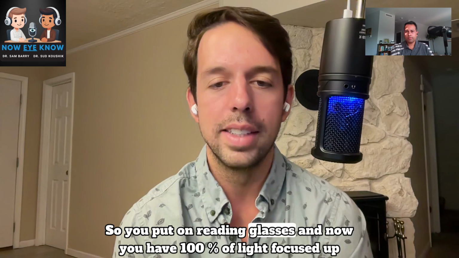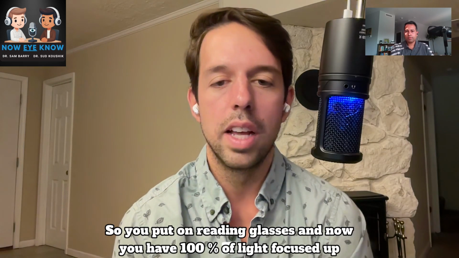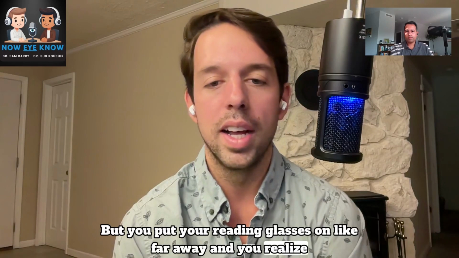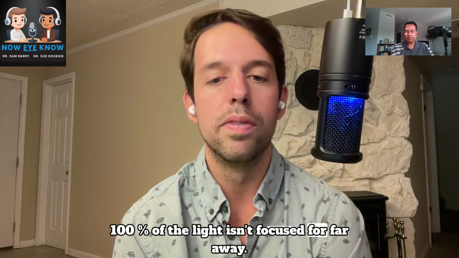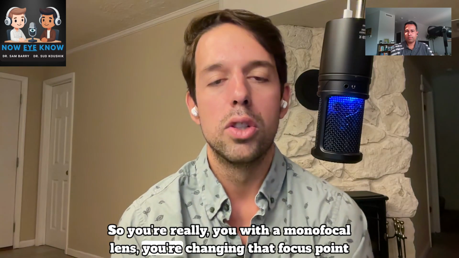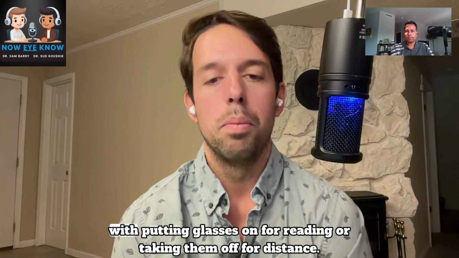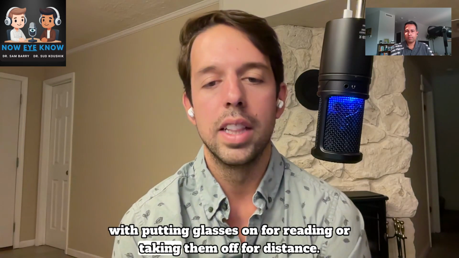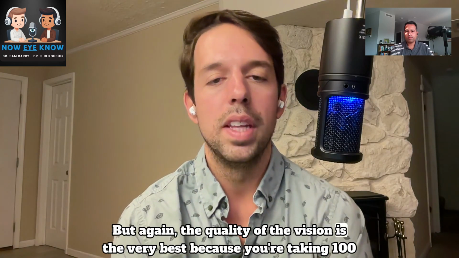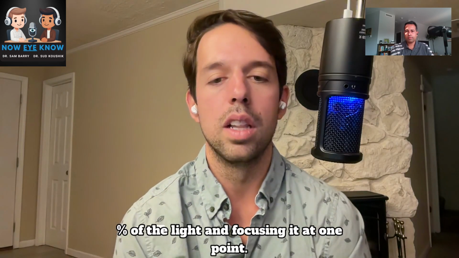So you put on reading glasses and now you have 100% of light focused up close. But you put your reading glasses on looking far away and you realize 100% of the light isn't focused for far away. So with a monofocal lens, you're changing that focus point by putting glasses on for reading or taking them off for distance.